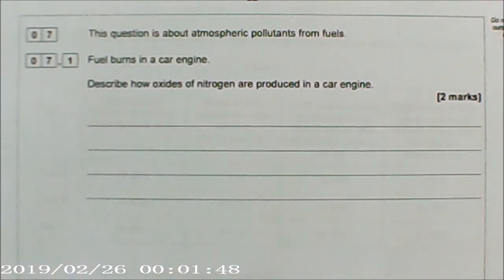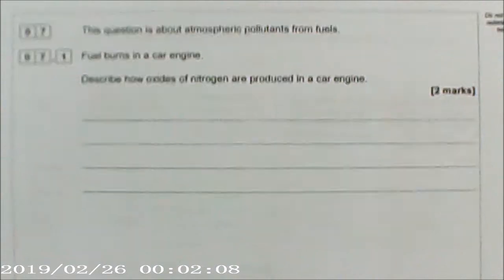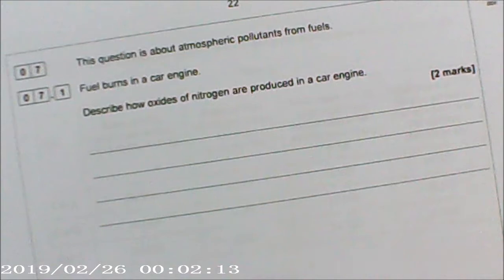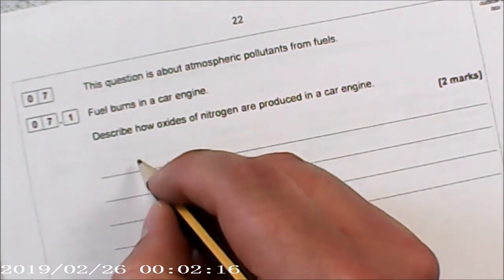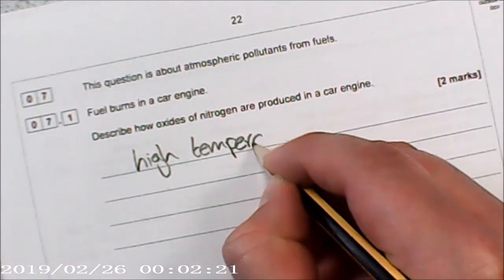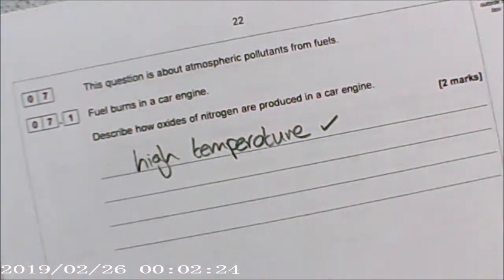Alright, well done guys, we've made it to the last question, question number 7. So this question is about atmospheric pollutants from fuels. Fuel burns in a car engine. Describe how oxides of nitrogen are produced in a car engine. So we know that this happens in a car engine because car engines are really hot. So if you have said something about there being high temperatures in the engine, then that is going to be 1 mark.